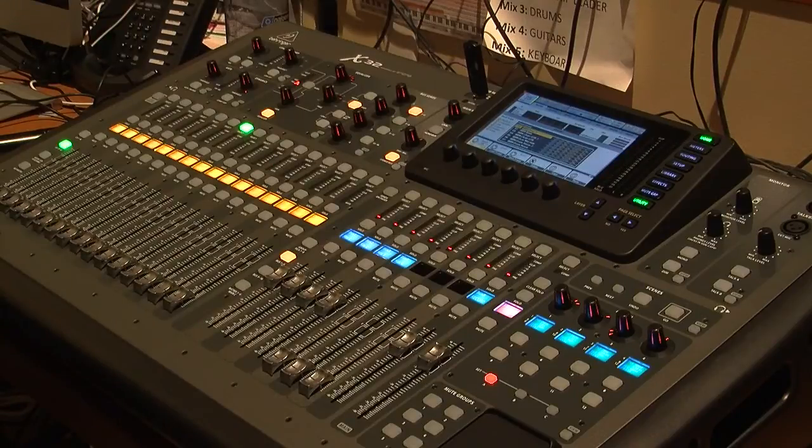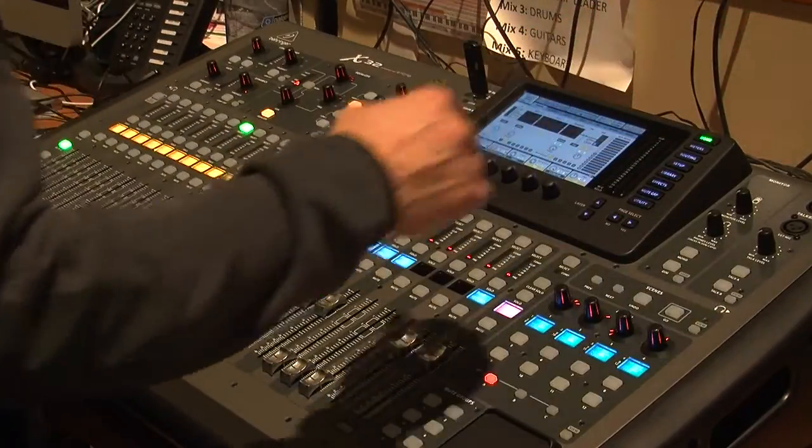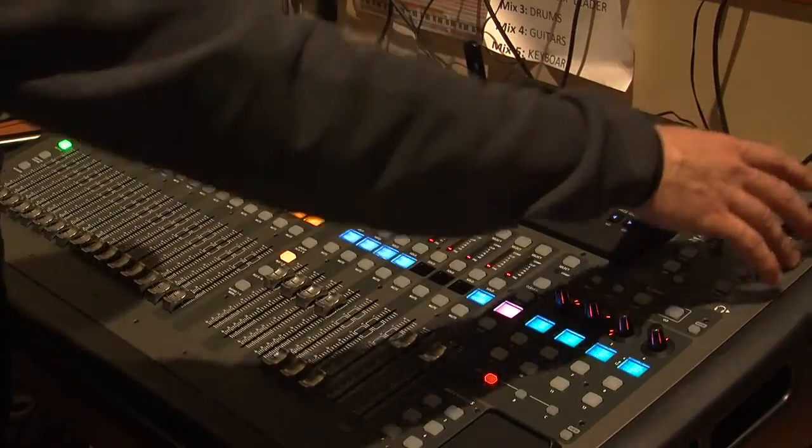Right, so that's pretty much the last button there. The only thing we haven't gone over is this section.